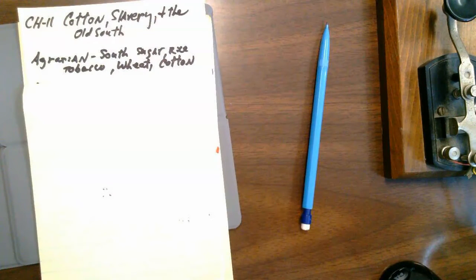In the Upper South, you had tobacco. Tobacco depletes the soil so rapidly that often you'll find these farmers would move away from tobacco and go into raising wheat. And also we had cotton. And cotton, of course, came after 1793 when Eli Whitney developed the cotton gin.